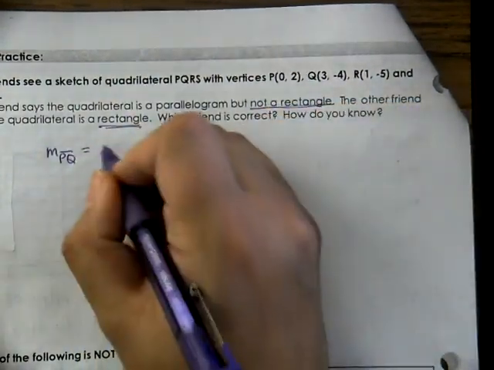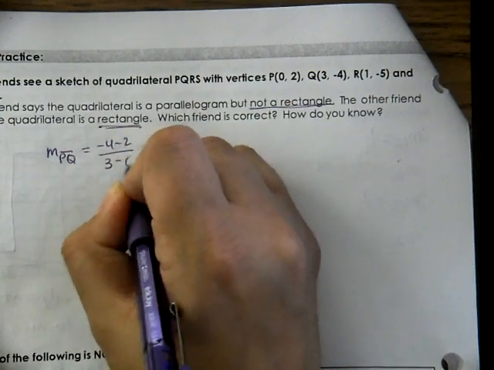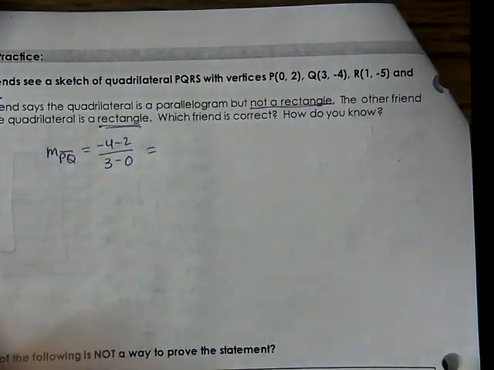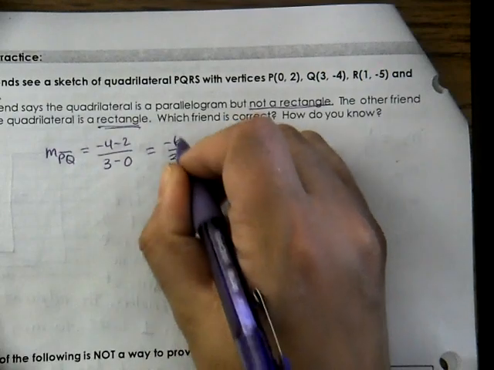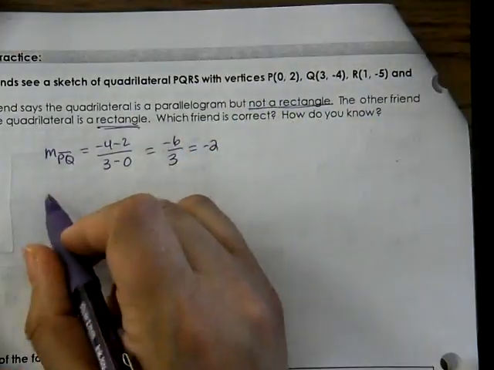PQ would be negative 4 minus 2, and I have to use a formula here because I don't have a diagram to work with. You can do a sketch though if that helps you. This comes out to negative 6 over 3, which is negative 2. That's the slope so far for PQ.